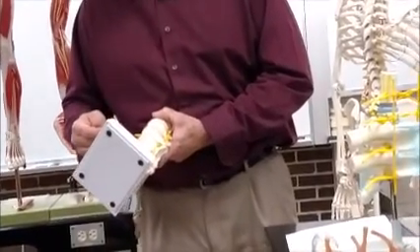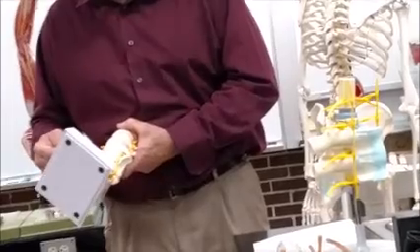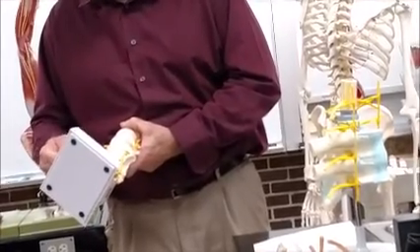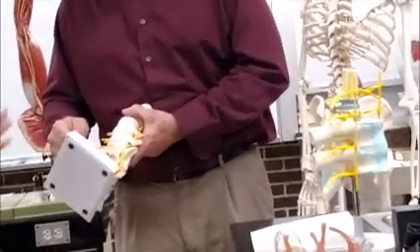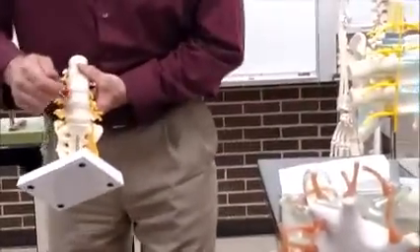And then if this is S1, I realize it's fused with S2, but this is S1, that's S1. This is S2, that's S2. S3, S3. I'm trying to keep it on the movie. You're gonna have to turn it some. So, L5, L5. S1, S1. S2, S1. You got it? No. I can't see it.